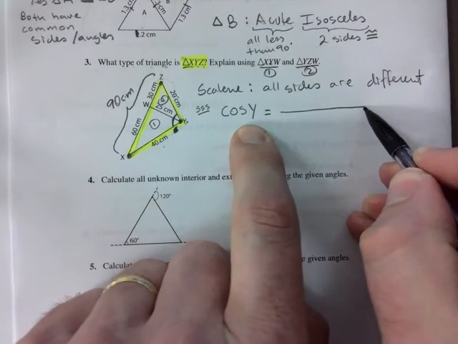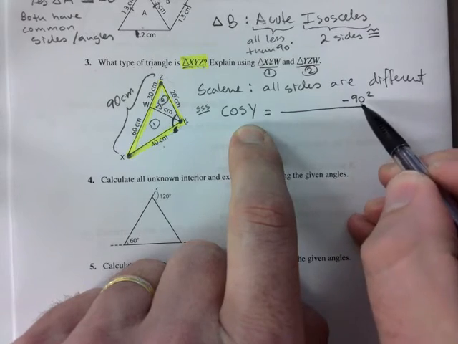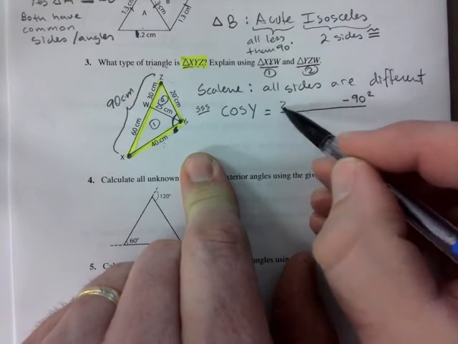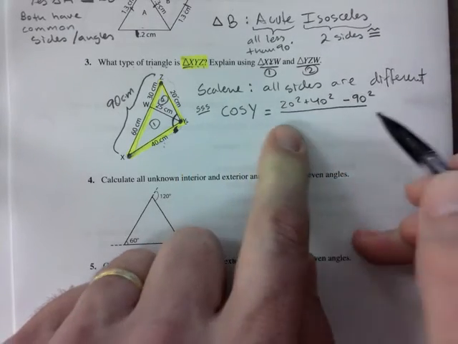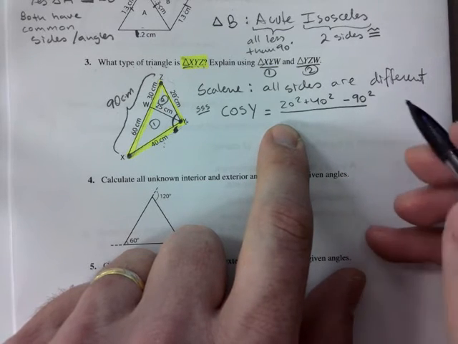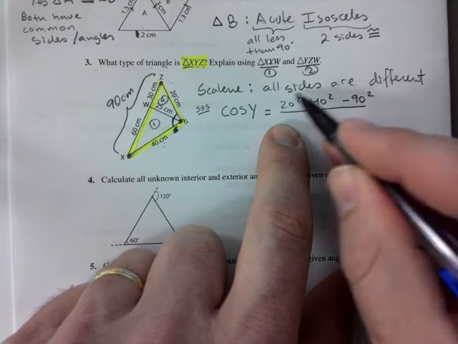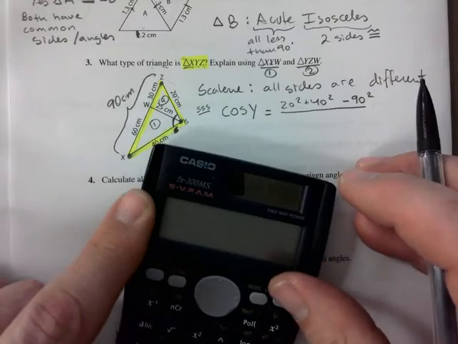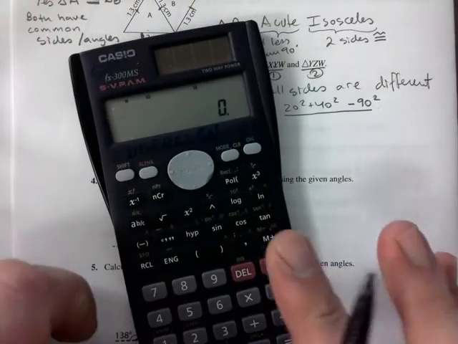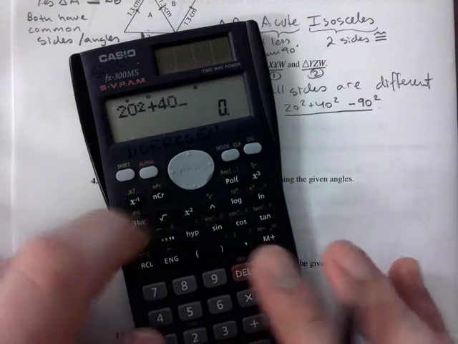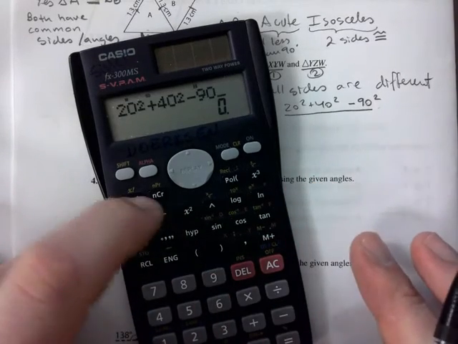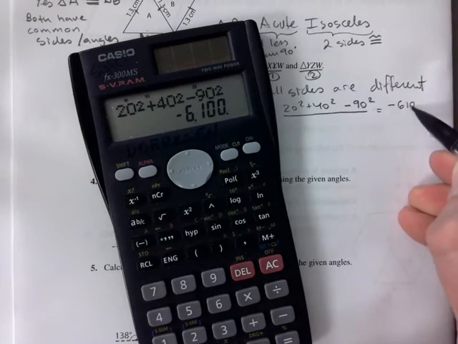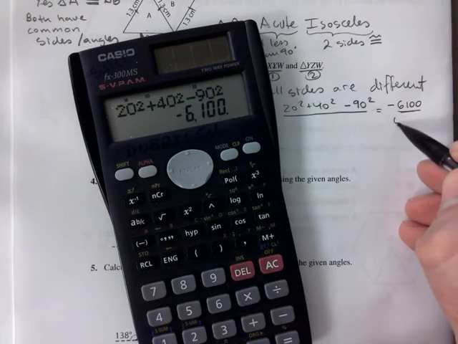no matter what you do, you start with the side that's across that angle first. The 90 comes here, subtracting, then you take the other two, square those. And we're going to stop there. Is this negative? If that is negative, we know it's what kind of angle? We know it's obtuse, right? We're not going to solve it. We're just going to stop right there. So 20 squared plus 40 squared minus 90 squared. That's negative. The top is negative 6100, which means it's obtuse.